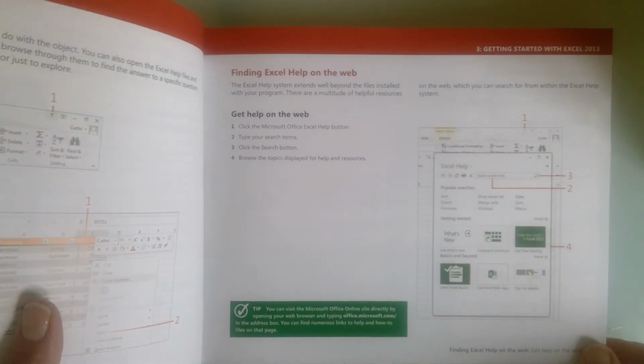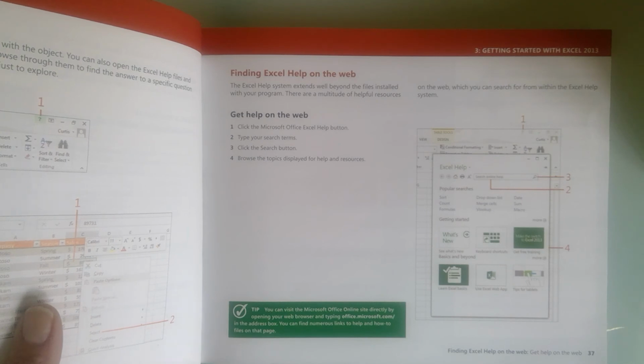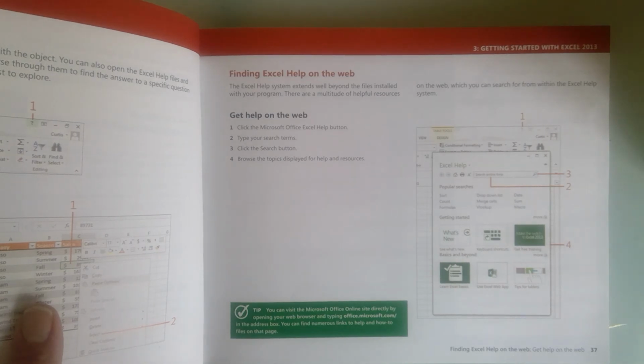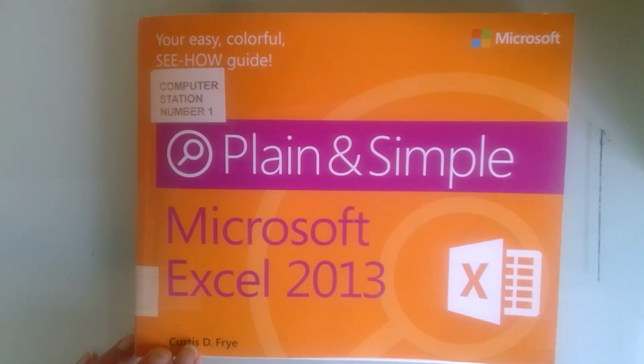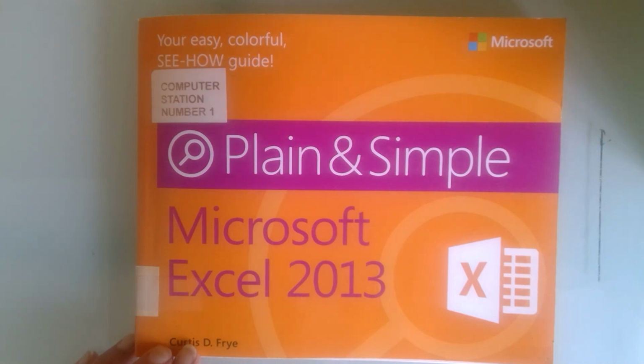If that is not enough and you still can't figure it out, you can always find Excel help on the web. You can click on the Microsoft Office Excel Help button and type in what you're trying to do, or you can also just Google it in your search engine and find some answers that way. So that is the beginning introductory video just to show you how Excel works. What we're going to do next is open an Excel workbook, and I would like to see if you can do that. Once you have the Excel workbook open, we will continue with our next set of instructions.